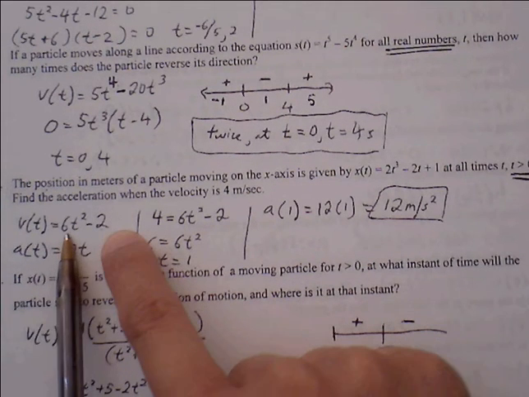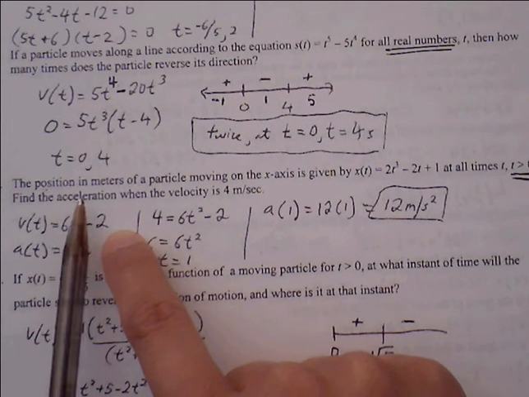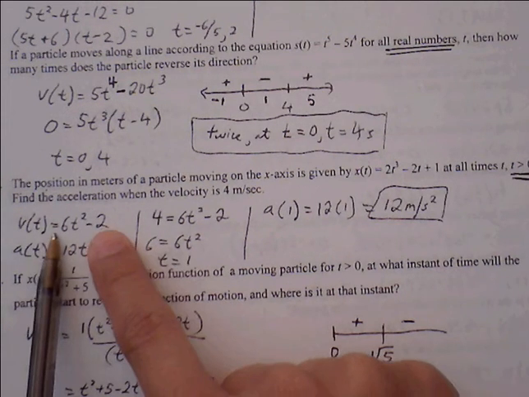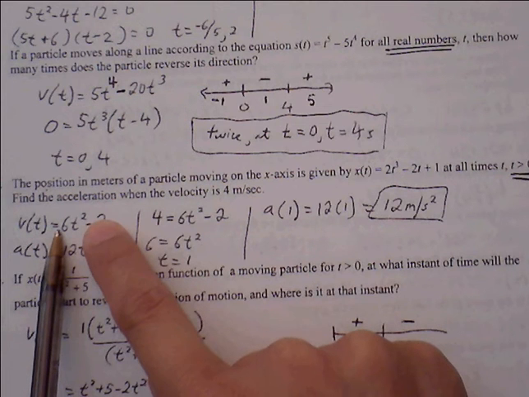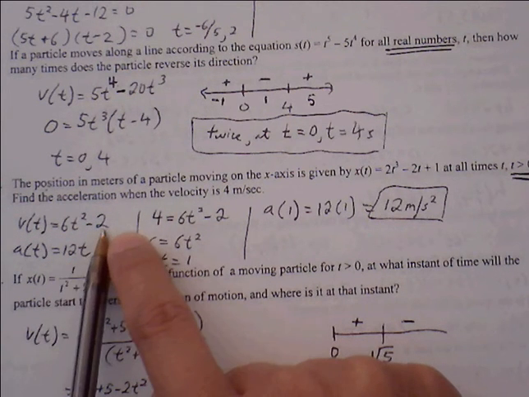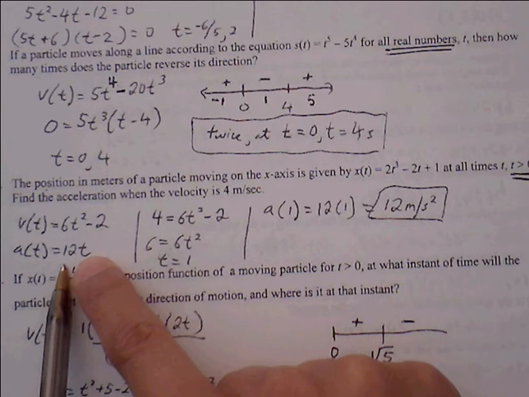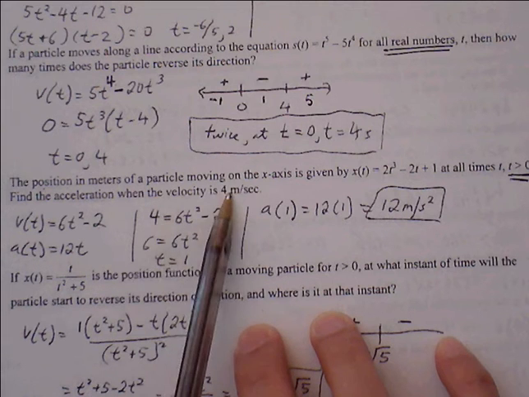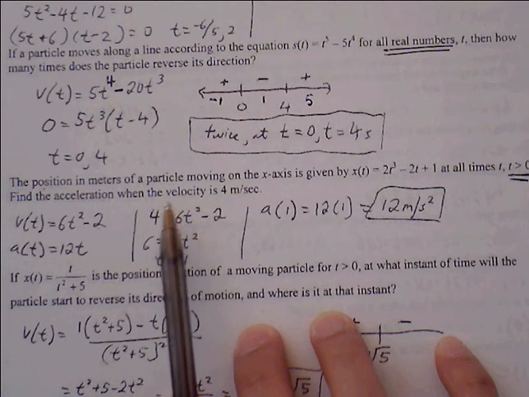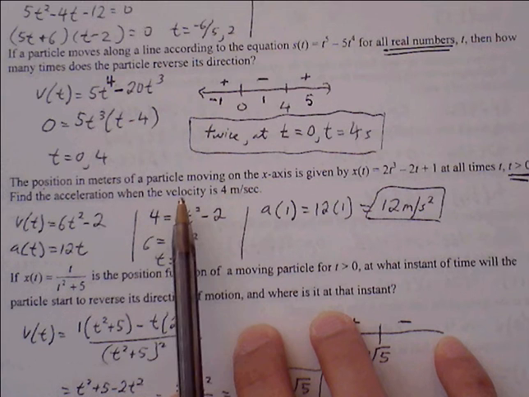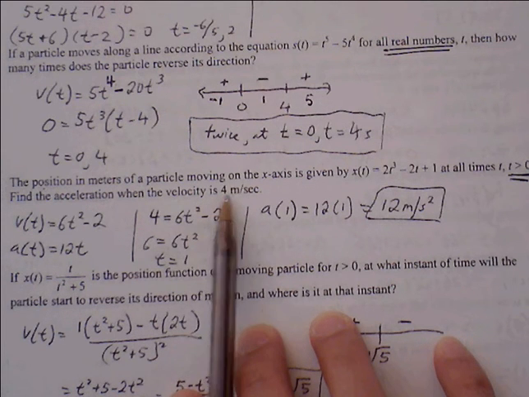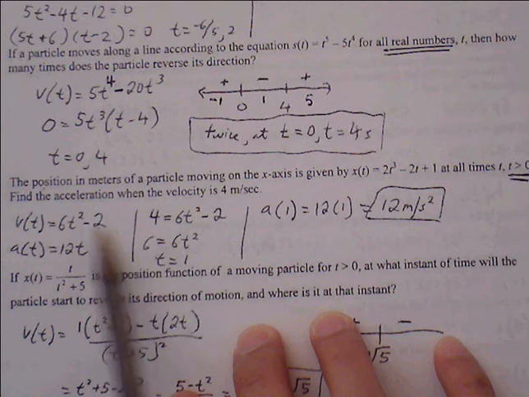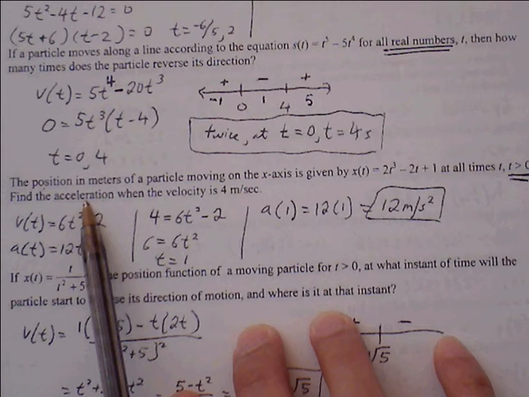From our velocity function, let's go ahead and find the acceleration function. We know we're going to need it based off the question here. So 6t squared, power rule, derivative will give us 12t. 2 is a constant. Derivative of a constant is going to be 0. So we have our acceleration function. Find the acceleration when the velocity is 4 meters per second. So what we're going to do is find out the moment in time when the velocity is 4 meters per second. Once we find that moment, then we can use that time value to determine the acceleration at that moment in time.